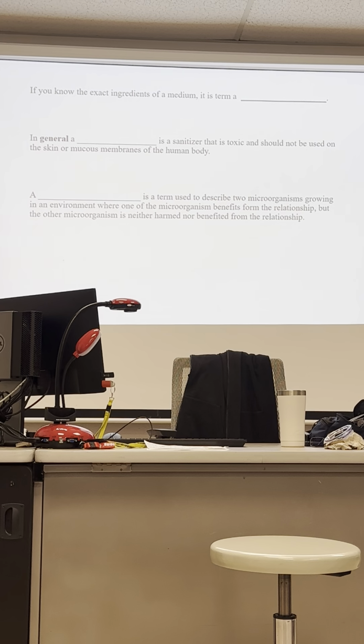So if you know the exact ingredients of a medium, it's termed what? Chemically defined. Okay? In general, a something is a sanitizer that is too toxic and should not be used on the skin or mucous membranes. That's specific, in general. Something that's dangerous, starts with a D, ends with a T, disinfectant.